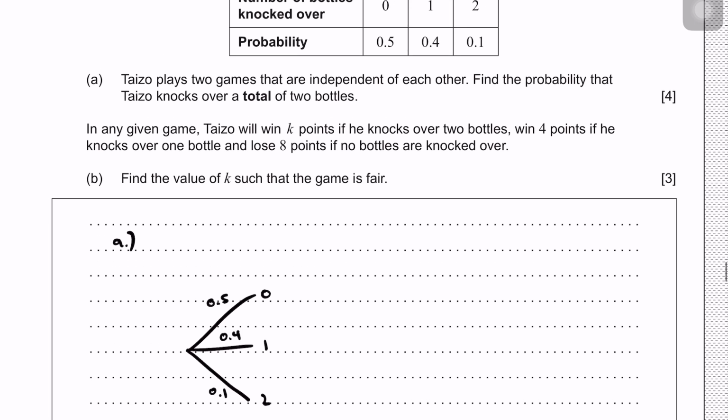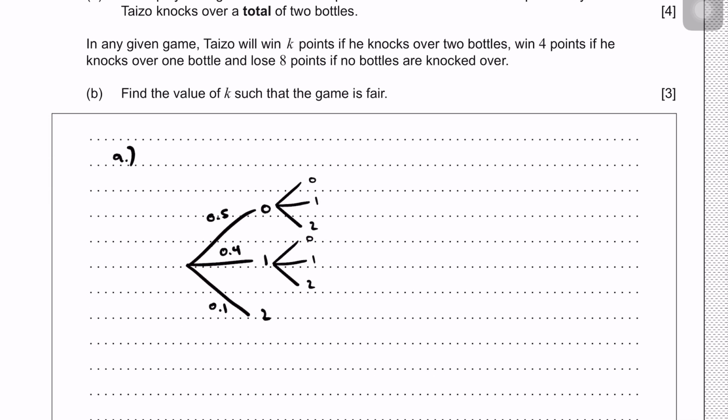And then on the second row, once again, there's a probability of, I don't know if I'm going to have enough room here, but we're going to have 0, 1, or 2 bottles. Again, we can knock over on our second trial 0, 1, or 2 bottles.